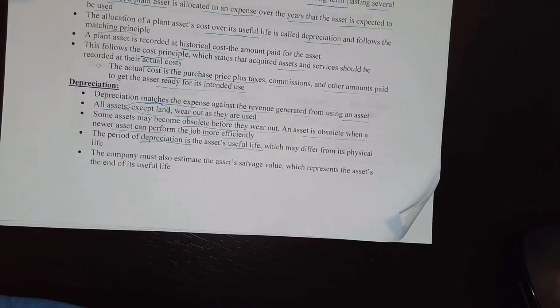How long is this asset going to last? They may say it's going to last 100,000 miles, or 150,000 miles, or 200,000 miles. So now, how many years do you think you're going to drive 200,000 miles? Maybe 5 years, maybe 4 years, maybe 7 years.